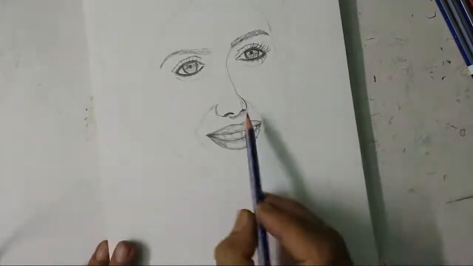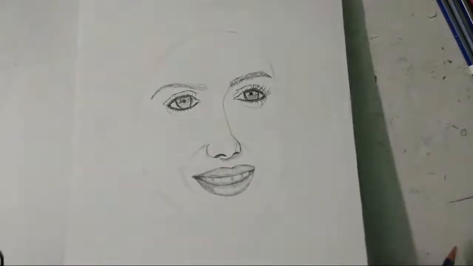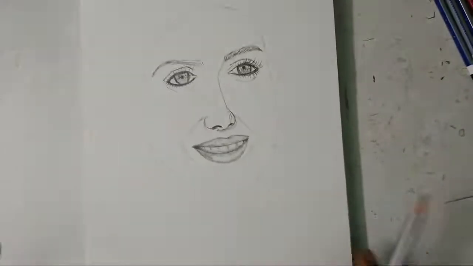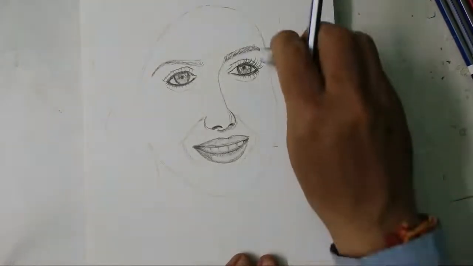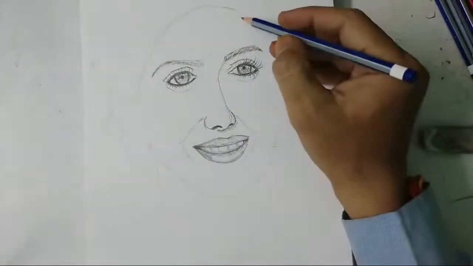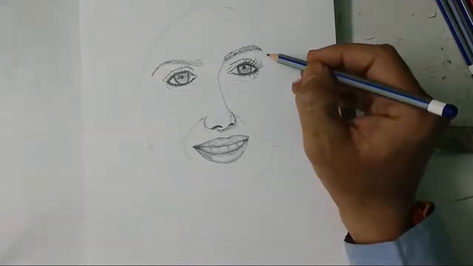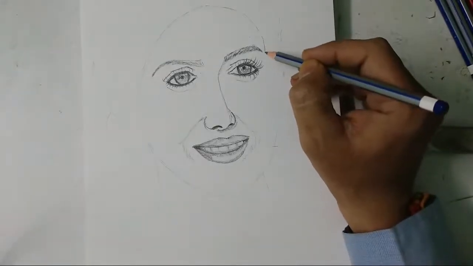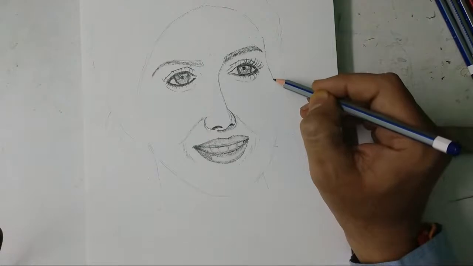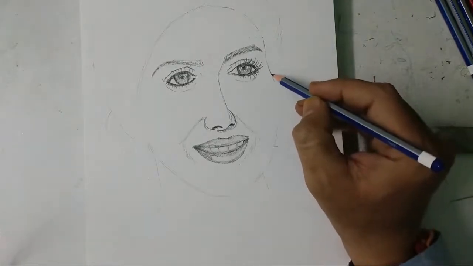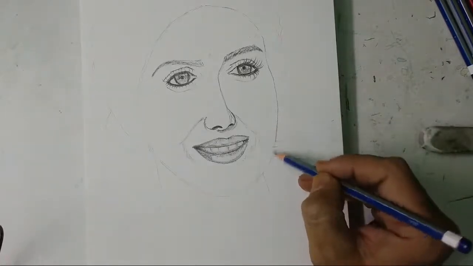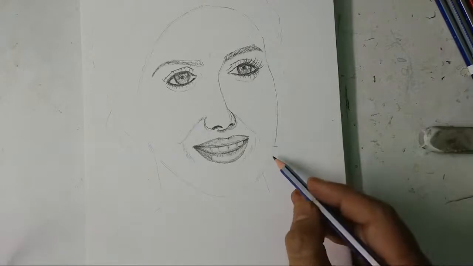Okay, so this portion is the main part of the face. Now let's give shape to the face. So when you are making face, then you have to observe the outer lining of the cheek, where it is going and what is the flow of the cheek.